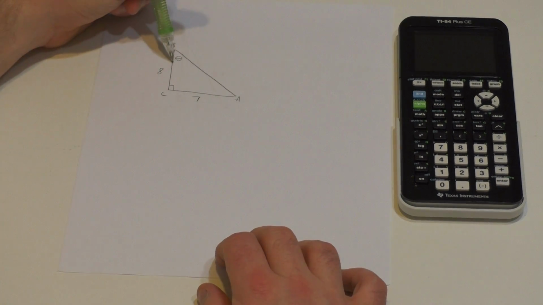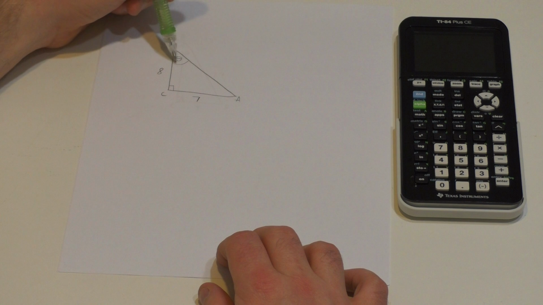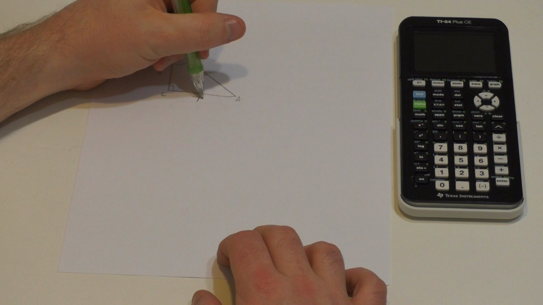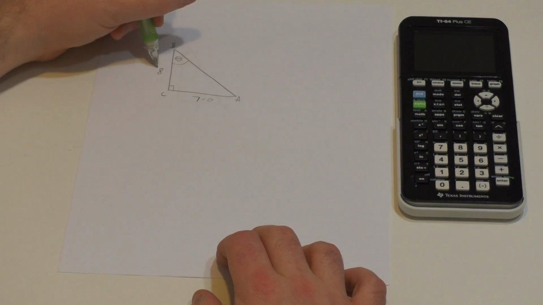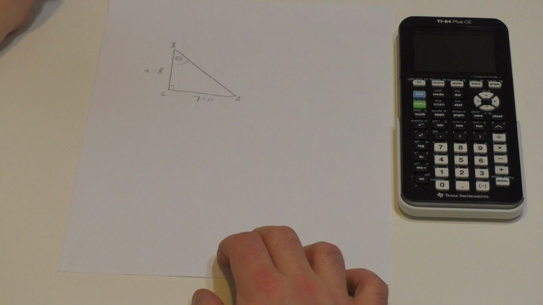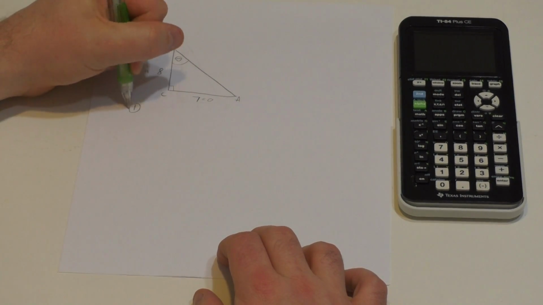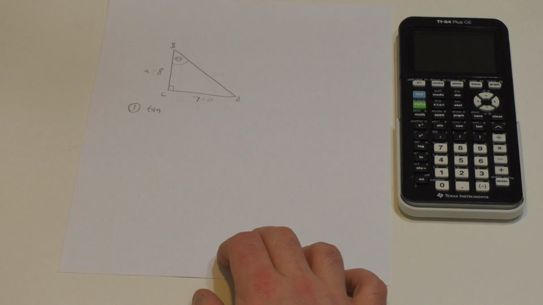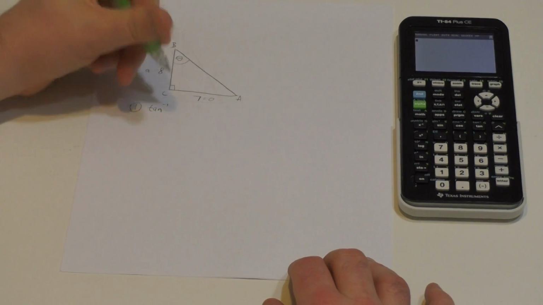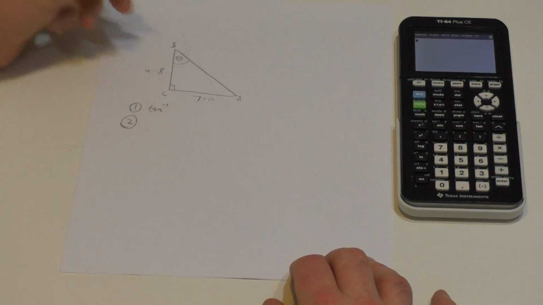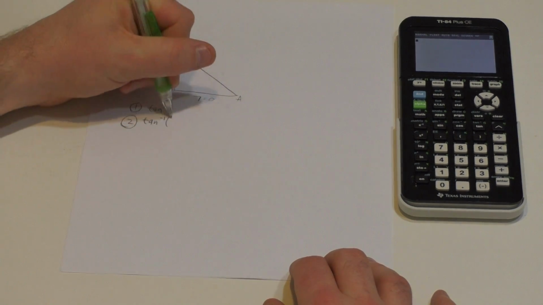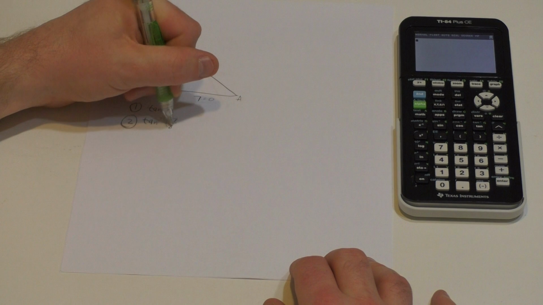So we'll start with this one. I'm asked to find this angle right here, theta. Okay? And I'm given 7, which is my opposite side, and 8, which is my adjacent side. So my first step is I've determined, because I have an opposite and adjacent, that I need to use tangent. Okay? And not just tangent, tangent inverse. Alright, so second step is to actually plug in my ratio. So I'm going to have tangent inverse of opposite, which is 7, over adjacent, which is 8.